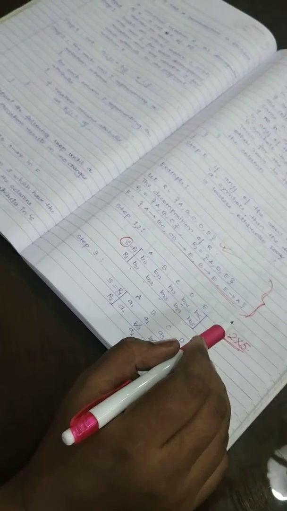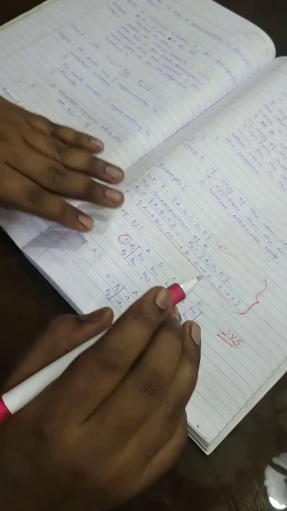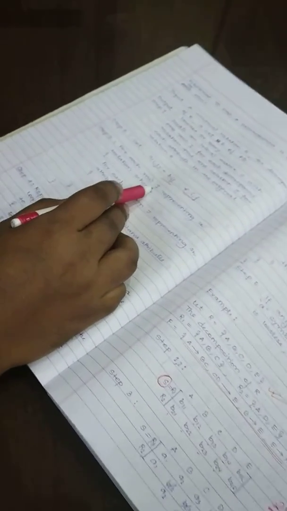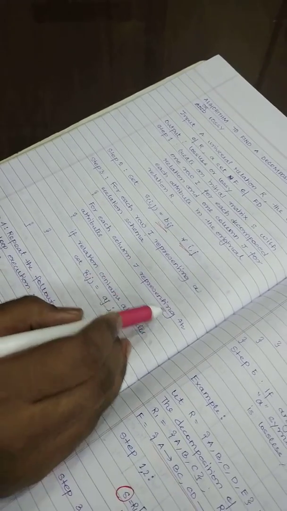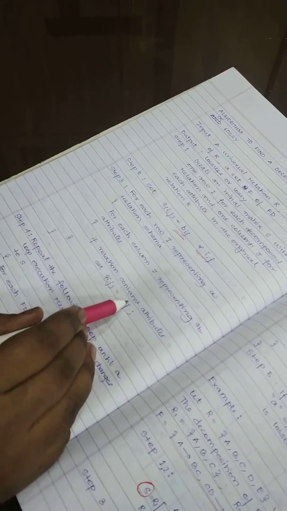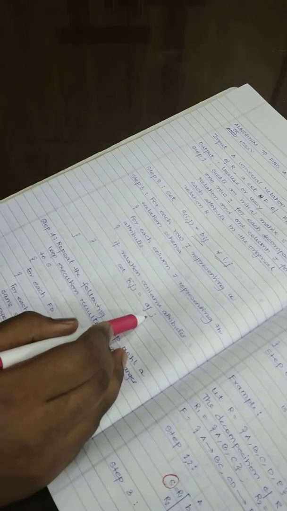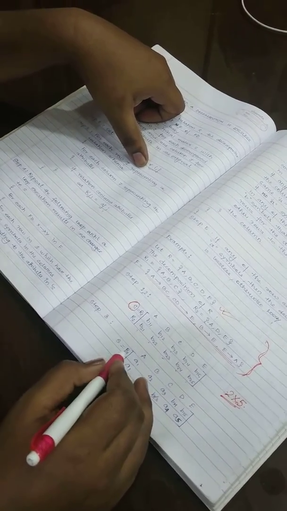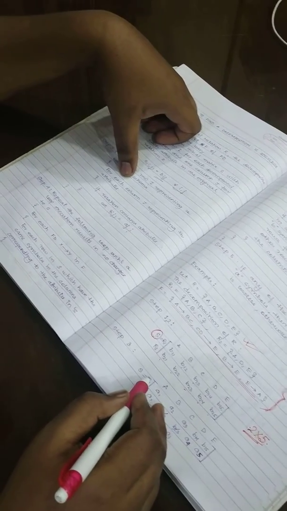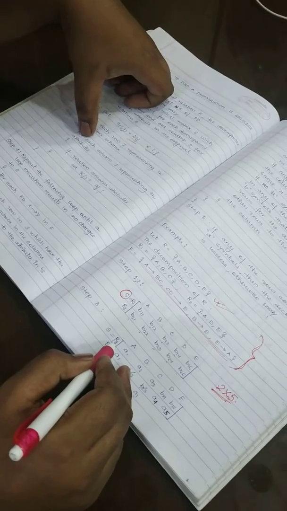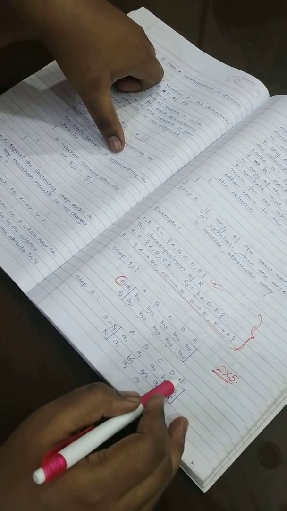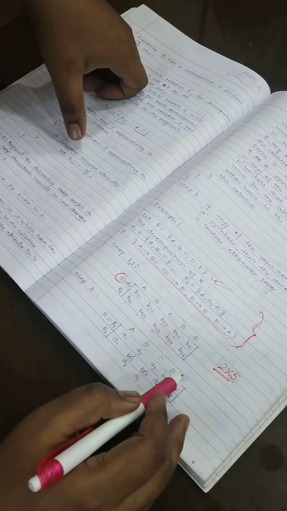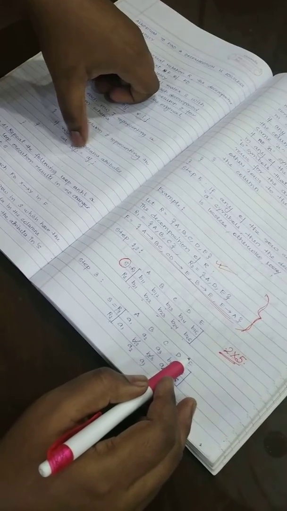Now come to step 3. Forget about all that. It is written: for each row i corresponding to a relation schema, for each column j corresponding to the attributes, if the relation contains the attribute, set Sij equal to Aj. So I have 2 rows, and for all the rows I need to repeat this step. So for R1, for each column j, how many columns? 5 columns j. For each column j representing the attribute, if the relation contains the attribute, set Sij equal to Aj.